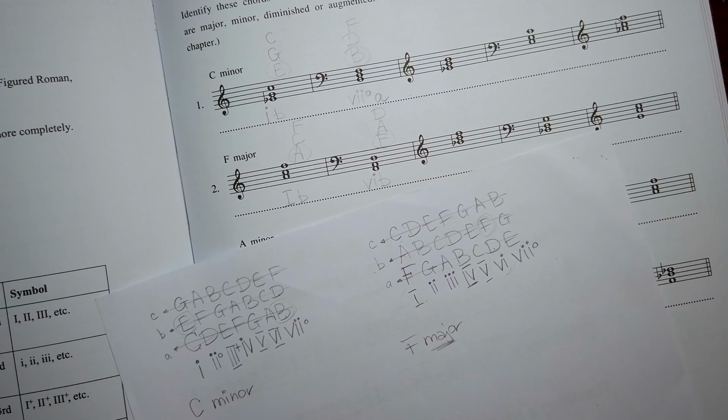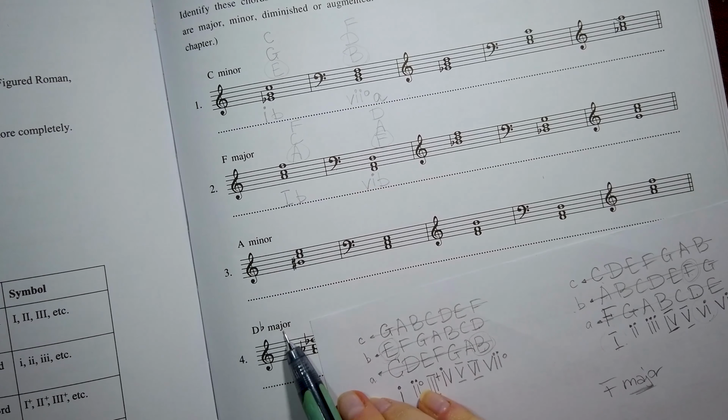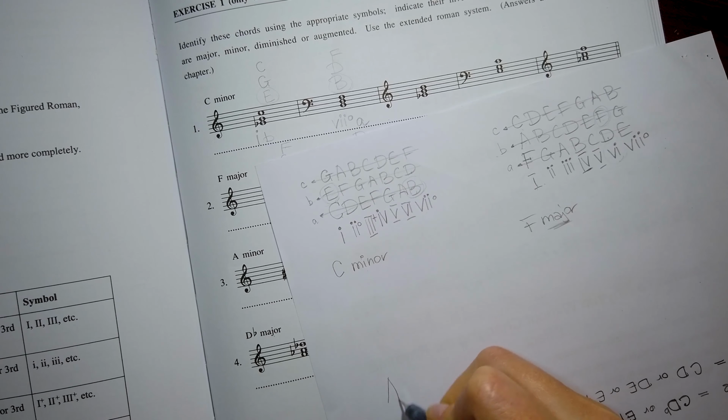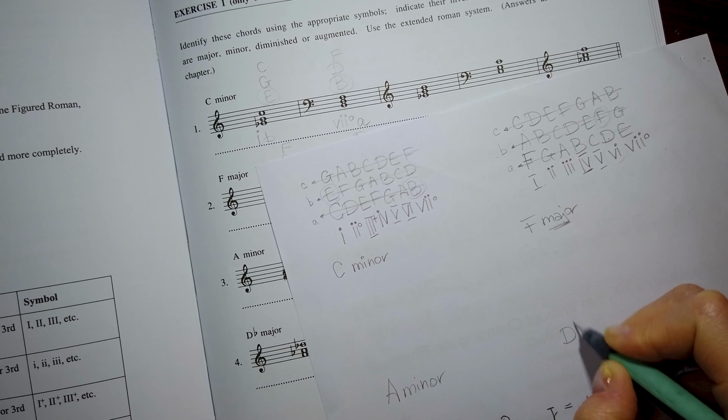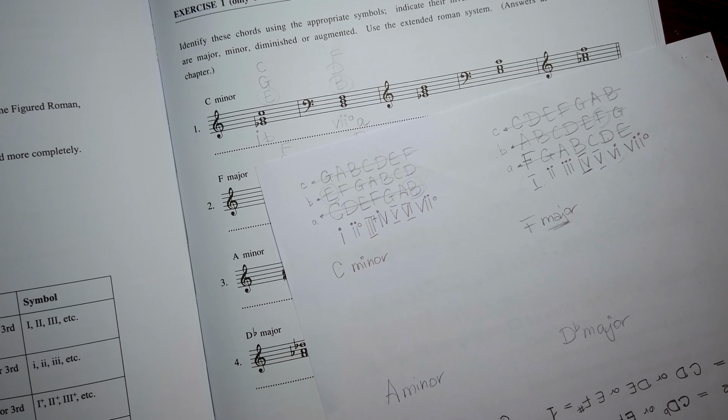Okay, so for your homework, please take A minor. You have to write another table for A minor and D flat major. It's going to be 2 different tables, done the same way as we did before.